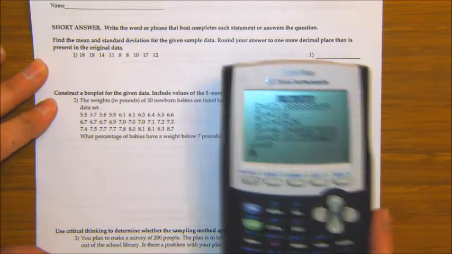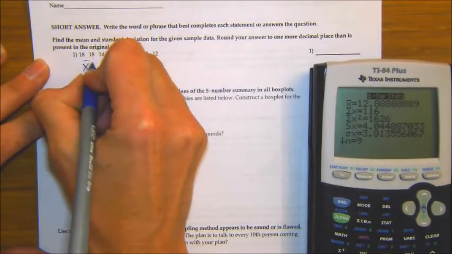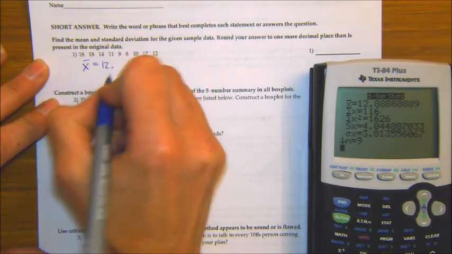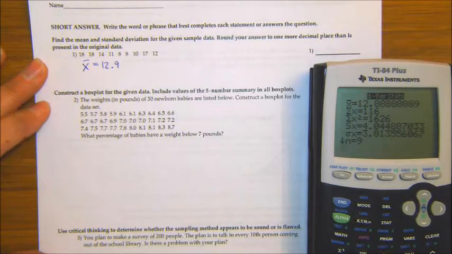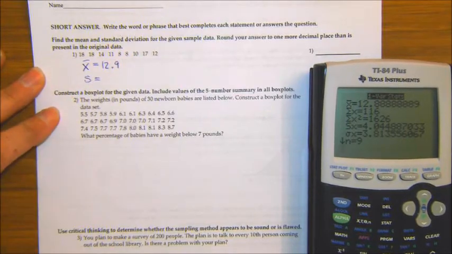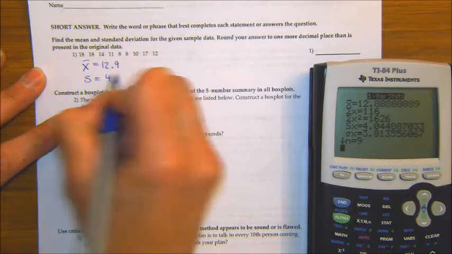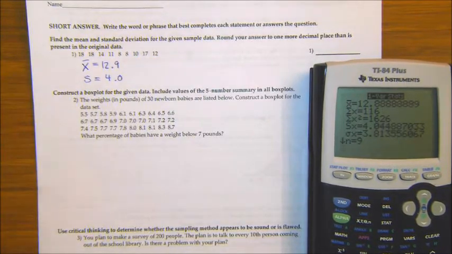So we're trying to find our x-bar, which is our mean. So that's 12.88. So rounded to one decimal would be 12.9. And then our standard deviation, we're going to use the sample standard deviation, is 4.04. So if we're rounding it to one decimal, that's 4.0.